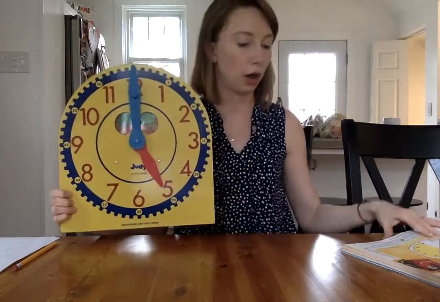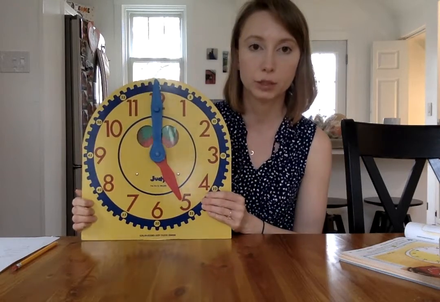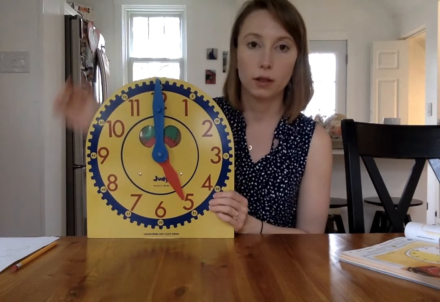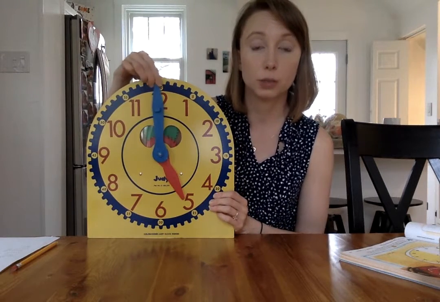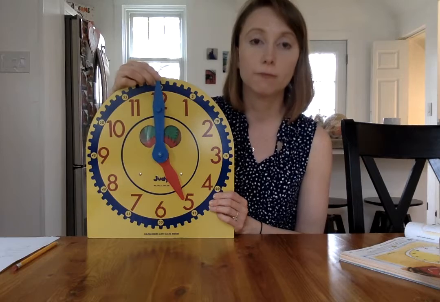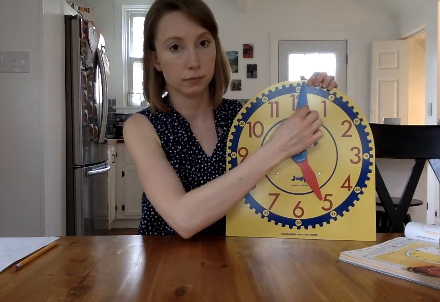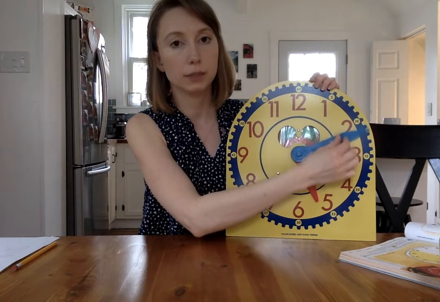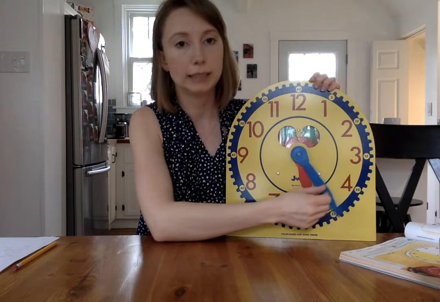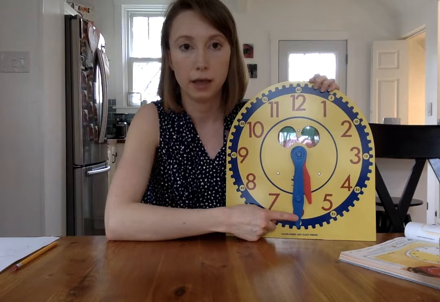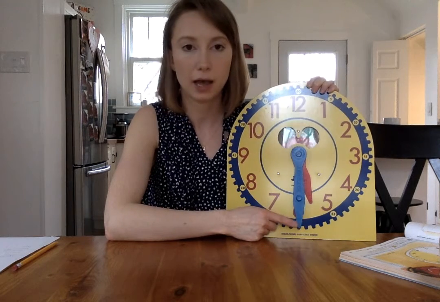So today, we are going to learn time to the half hour. Take a look at my clock. What time is it showing? The short hand is pointing to the 5. The long hand is right on top of the 12. So it is showing 5 o'clock. Now watch carefully. I'm going to move the minute hand exactly halfway around the circle to land on the 6. The time is now showing 5:30.